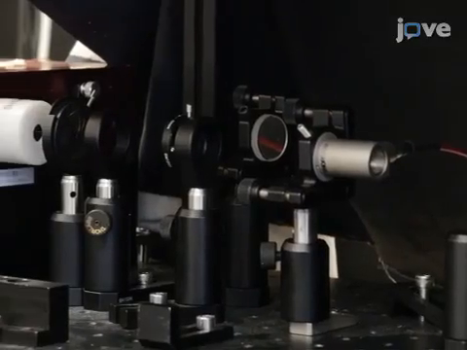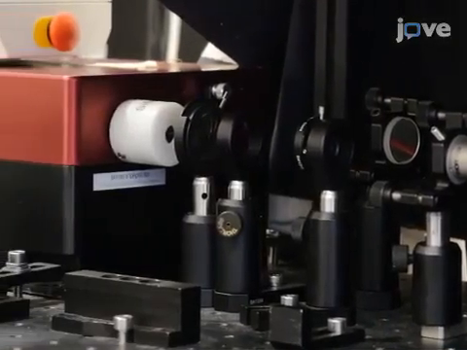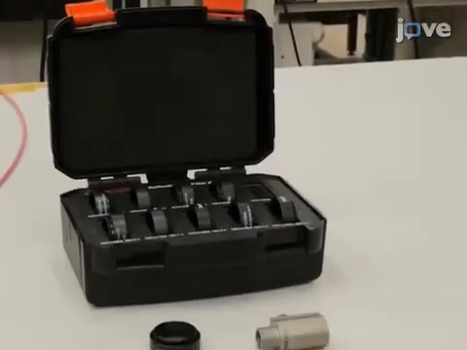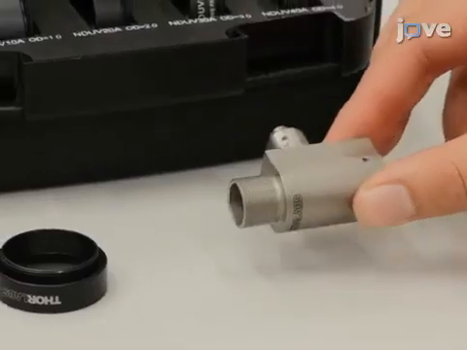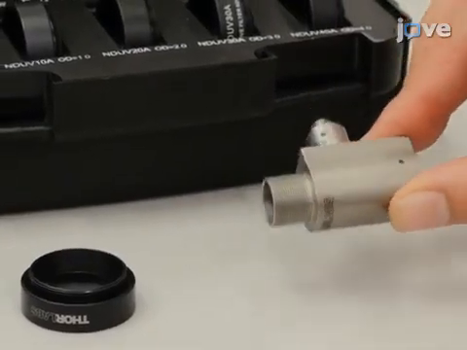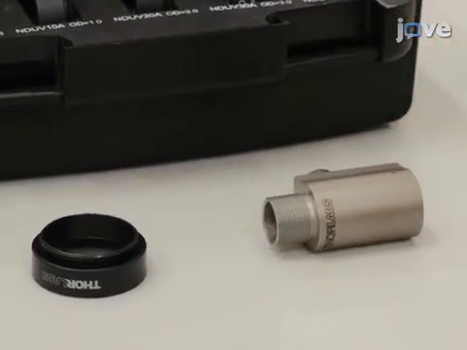The laser is tunable over visible to infrared wavelengths. Required smaller optical elements include an off-axis parabolic mirror coupler and neutral density filters.